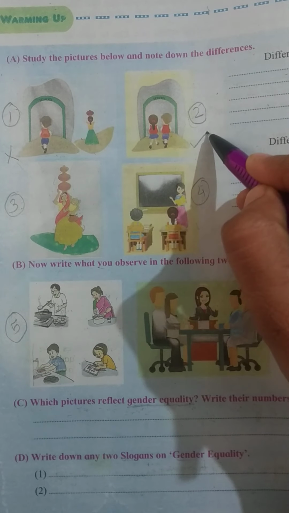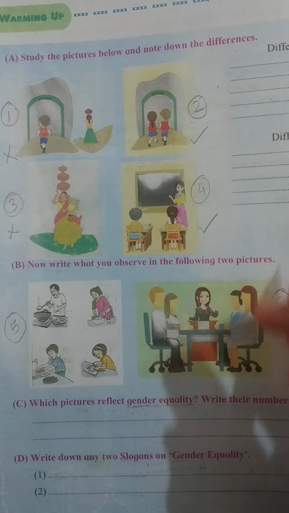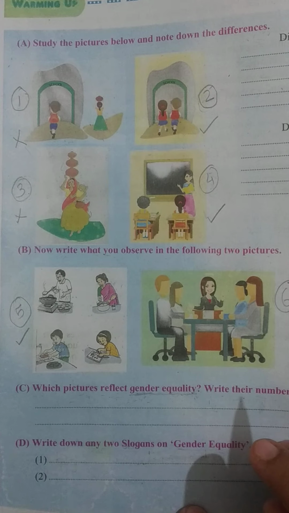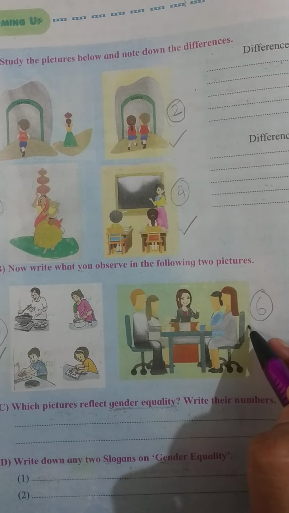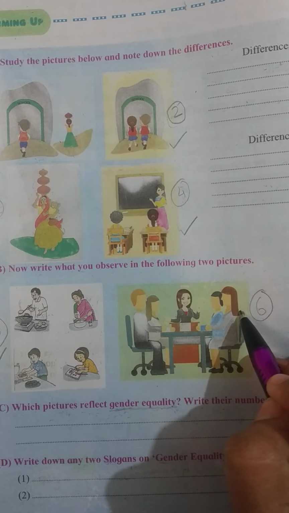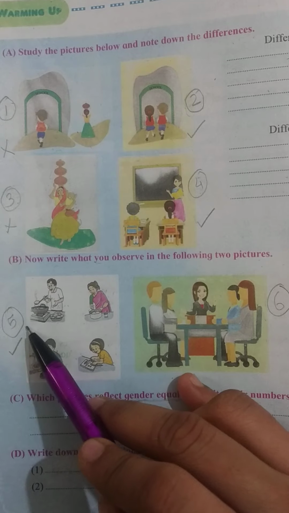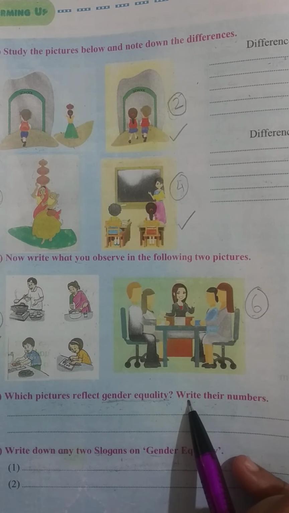This picture tells us that both of them are equal. This one, not. This also tells us that both of them are enjoying equal rights of learning. This picture also reflects gender equality as all of them are working together. Yes, here also we can see gender equality. So, in short, picture numbers 2, 4, 5 and 6 reflect gender equality.